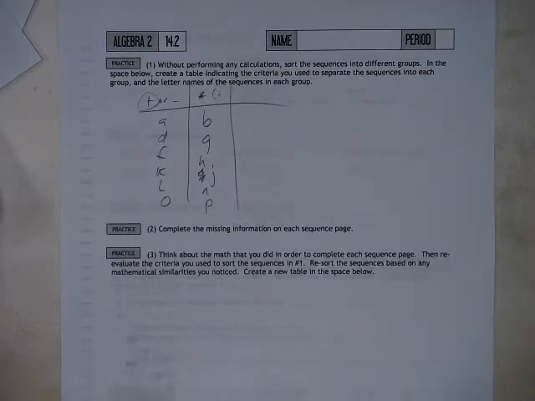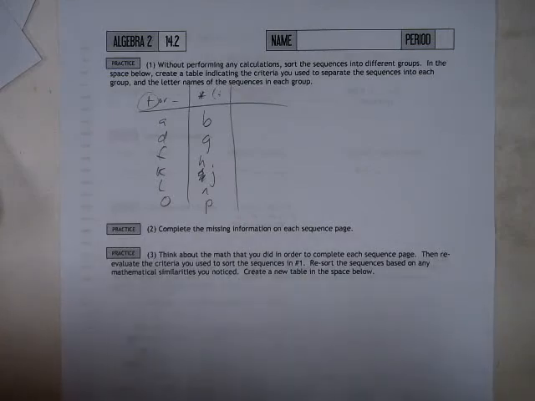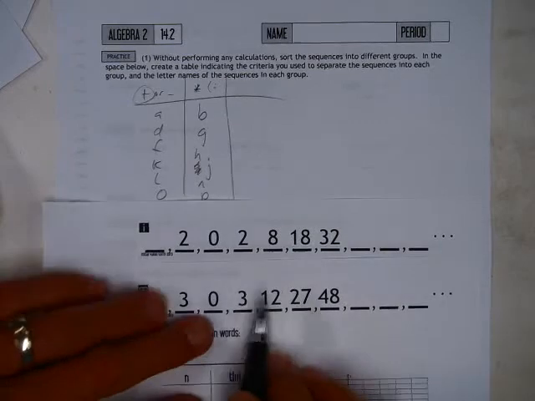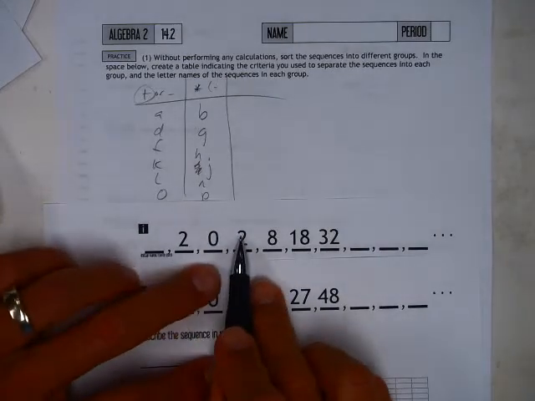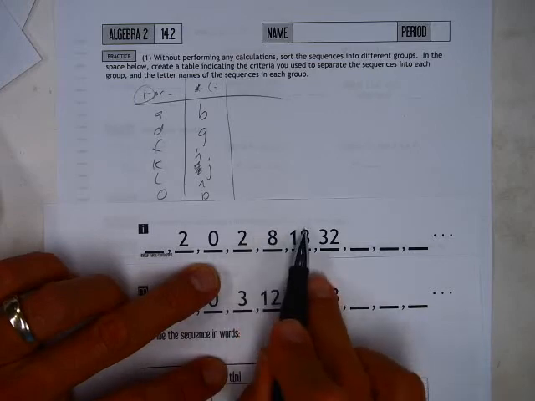Now the next couple, there's nothing really. Well, there's a couple quadratics, and we can tell that these guys are quadratics because of the stair-step approach, increasing by 2, then by 4, and then by 6, then by 8, and so on.